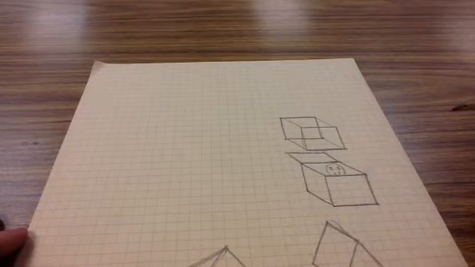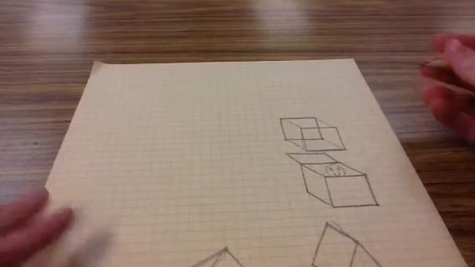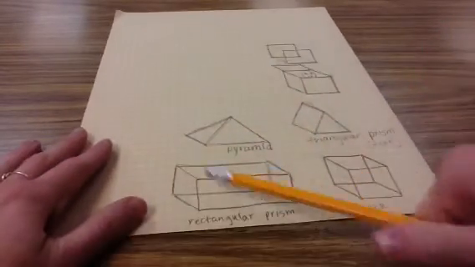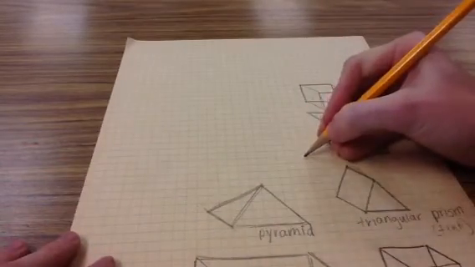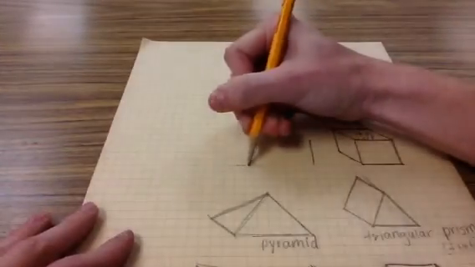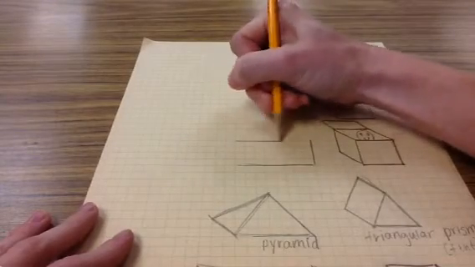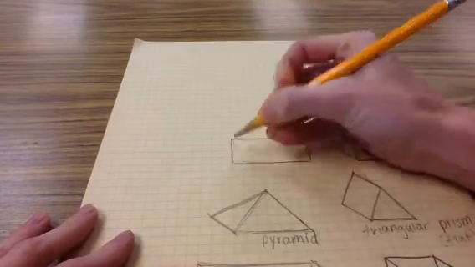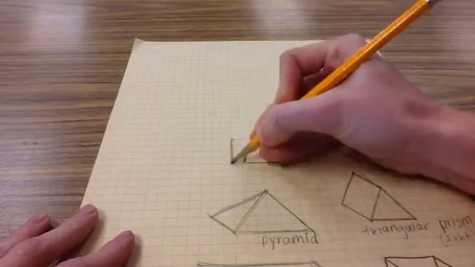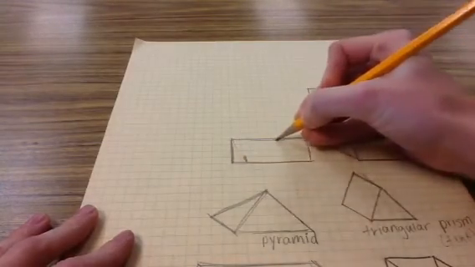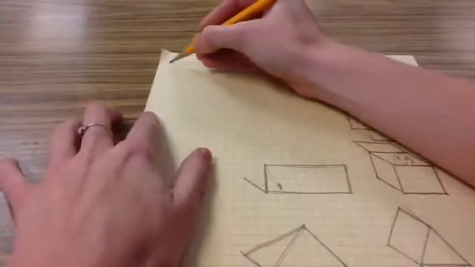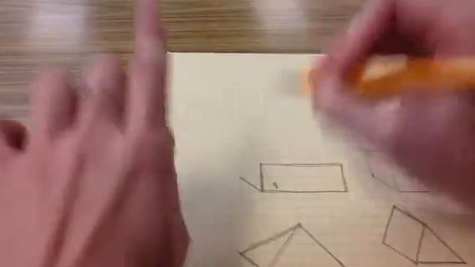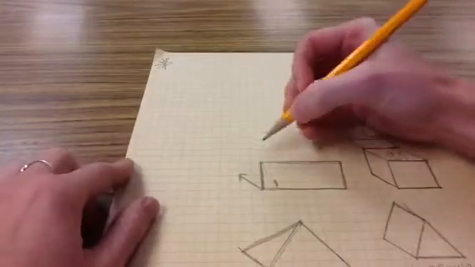Okay. Whereas this one is see-through. Let's try the rectangular prism now. It's going to be the same idea. We can draw our rectangle. Two diagonals. This corner, if you want to, you can put a star up here. So you know that's the corner your lines go to.